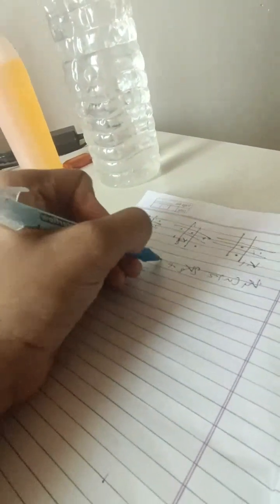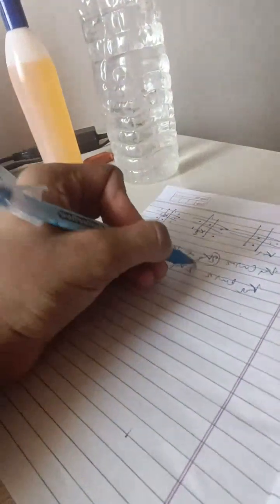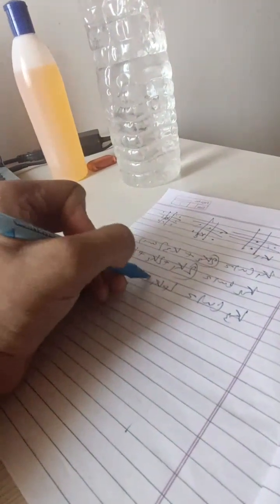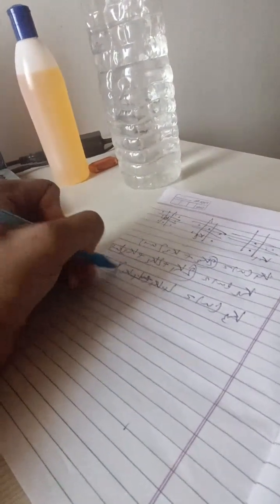So you get k1 of n as 3 k1 n minus 1 plus 2 k2 plus k3, k2 of n as 2 k1 plus 3 k2 plus k3 n minus 1, k3 of n as 4 k1 plus 4 k2 of n minus 1.